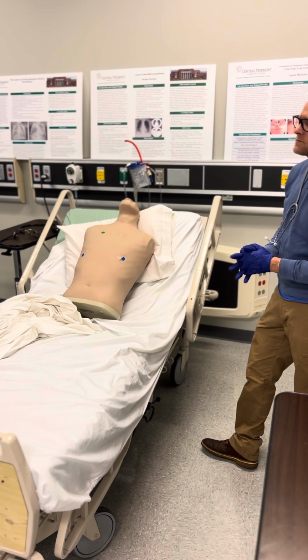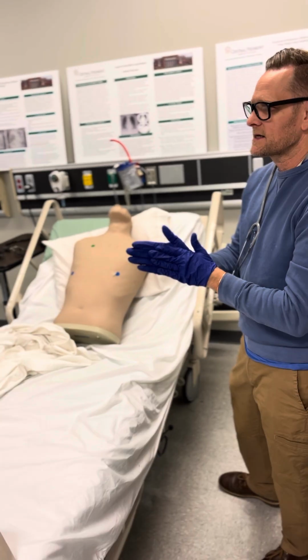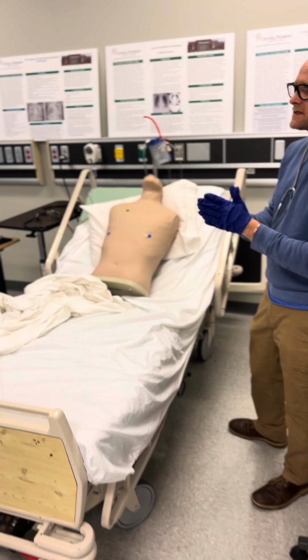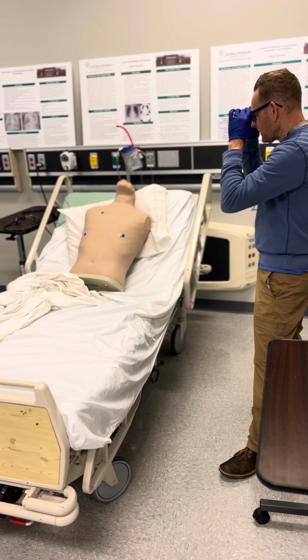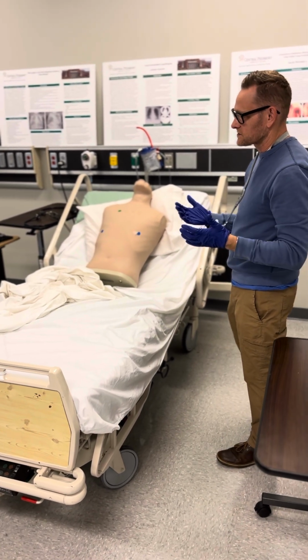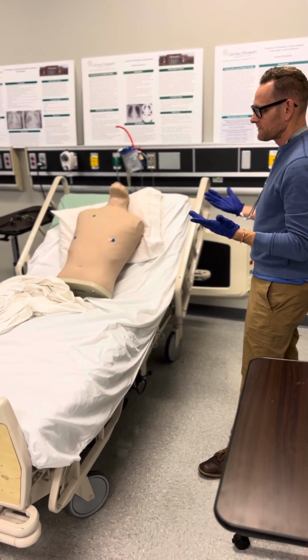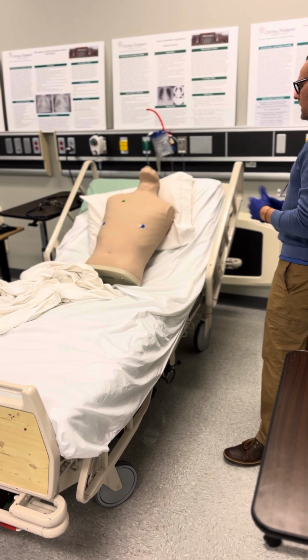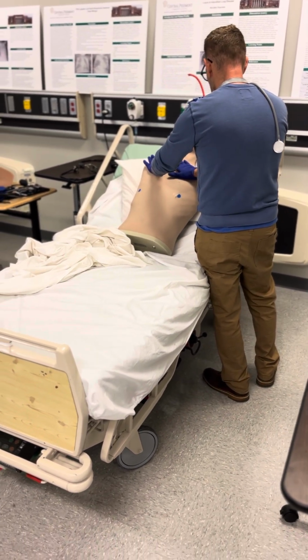Next would be tactile fremitus. This is something tactile, something I can feel, right? We've discussed breath sounds in the past. We've discussed rhonchi and coarse crackles. These are things you may be able to feel as well. So I'm going to place my palms on the patient's chest and have them take a deep breath.